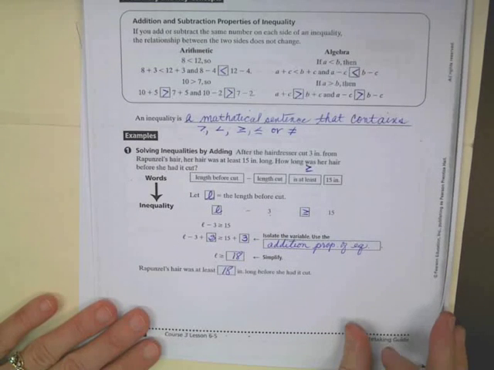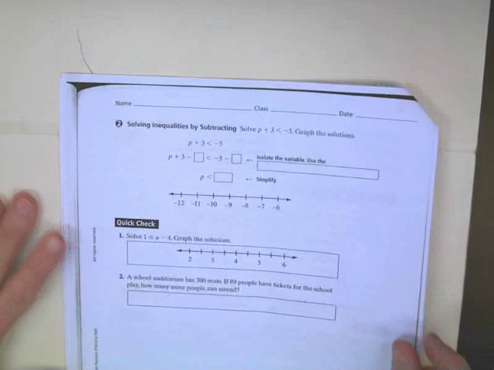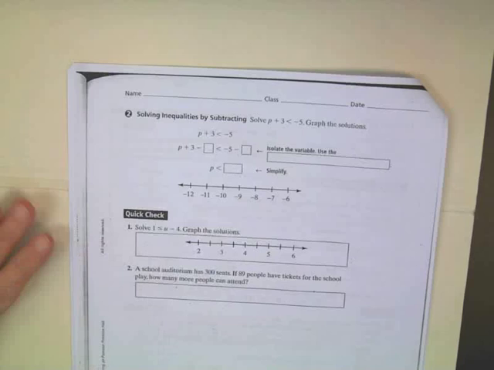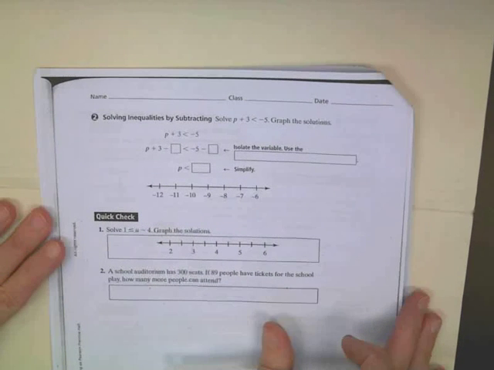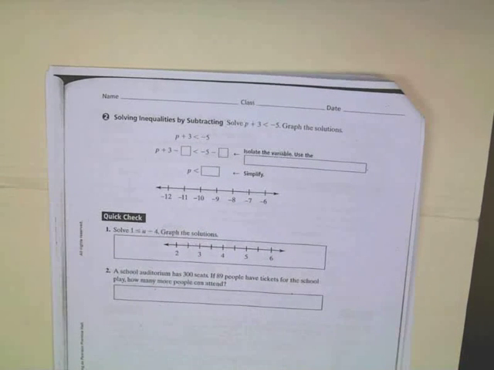Okay, I'm going to move on to the next one. The next one is actually going to ask us to graph as well, so I'll have to point out a couple of things about graphing as we go. But first of all, let's go ahead and solve. We have p plus 3 is less than negative 5.